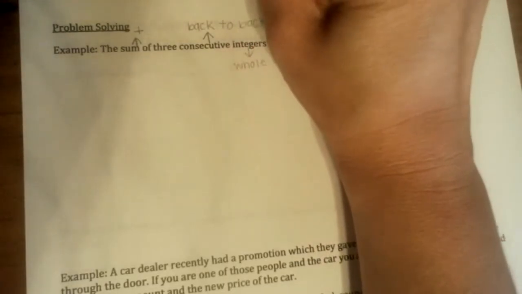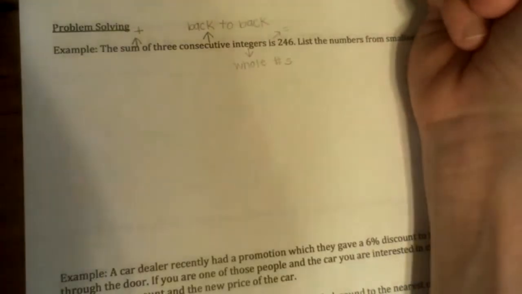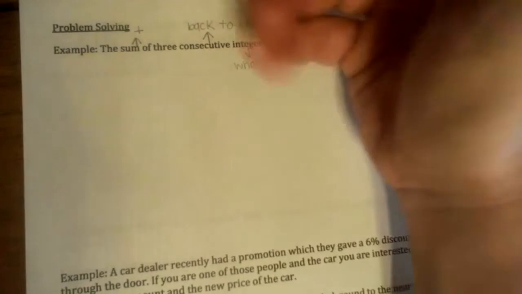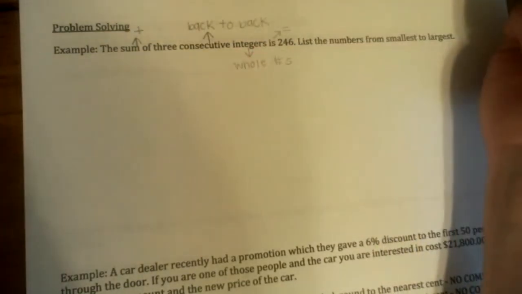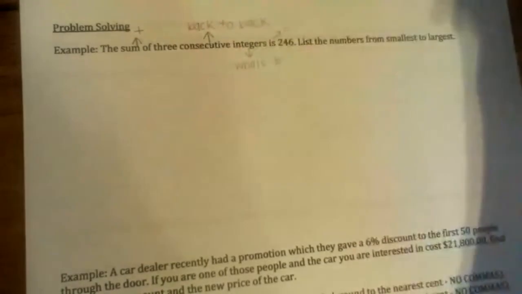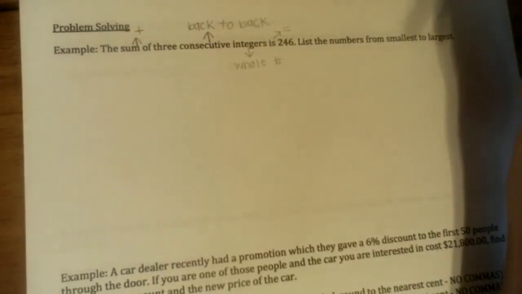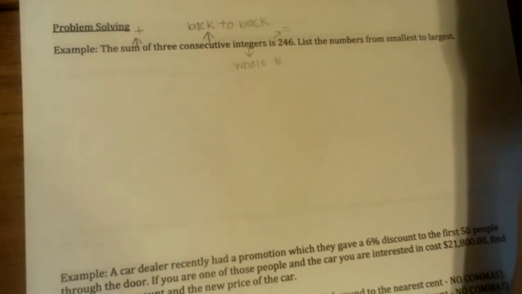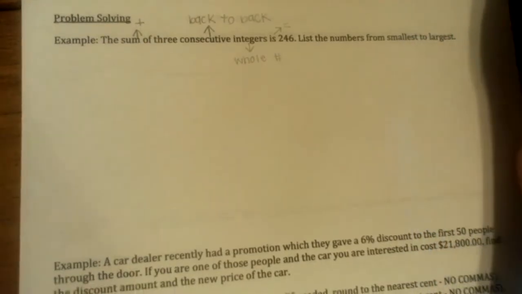Is means it's going to equal 246. List the numbers from smallest to largest. Okay, so we're adding 3 back-to-back whole numbers to give us 246. This is an S. It looks like a 5, but it's supposed to be an S. All right, so let's think about this, because some people are like, oh, I'll just guess and check. That will take you forever. This problem shouldn't take you forever.